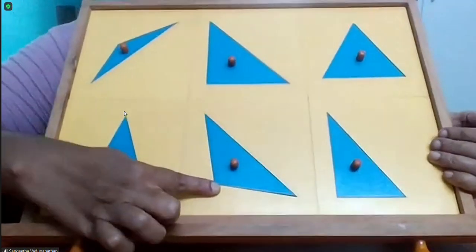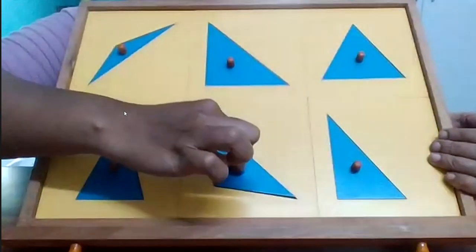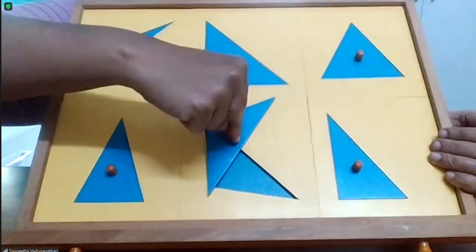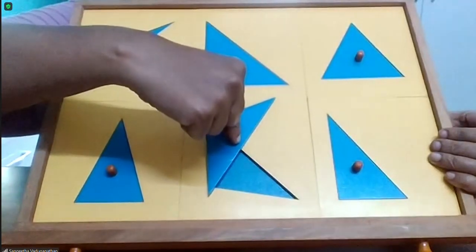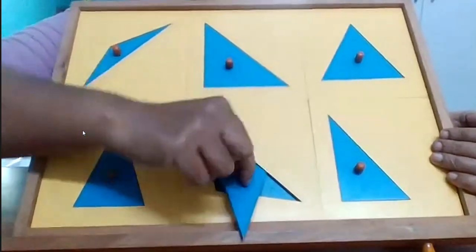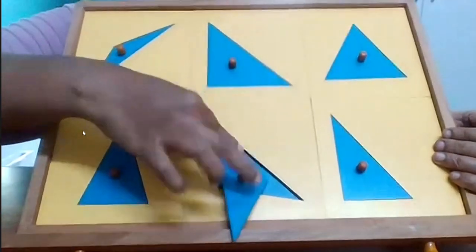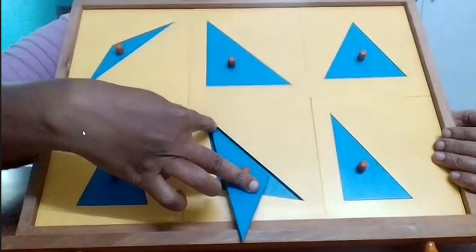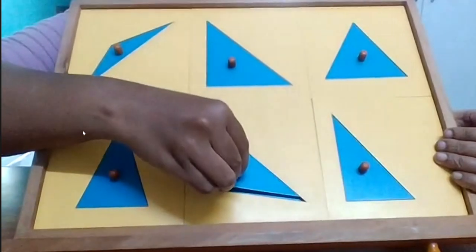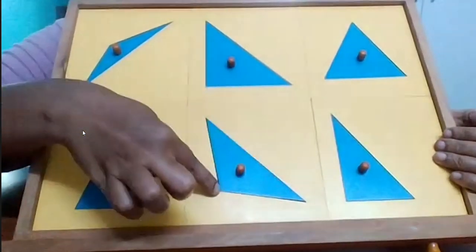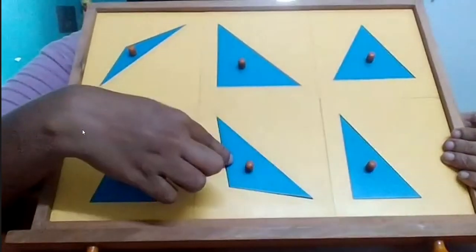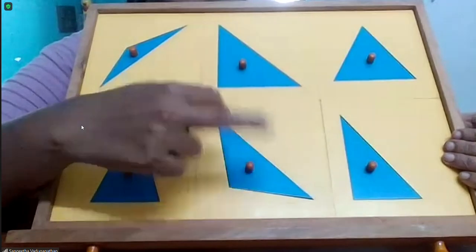Let's try with another triangle. Look at any one side. I'm flipping it one time. Does it fit? No. Second time. Does it fit? No, ma'am. I'm flipping only this side. Don't flip randomly. If you're not able to understand, ask me. I'm flipping it thrice. It fits exactly into the frame. So how many flips does it take? Three flips to fit into the frame.